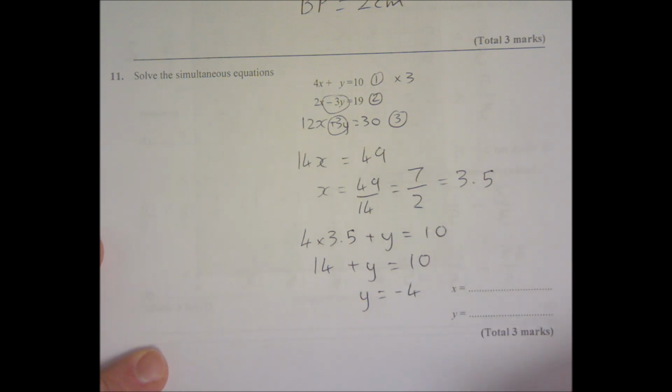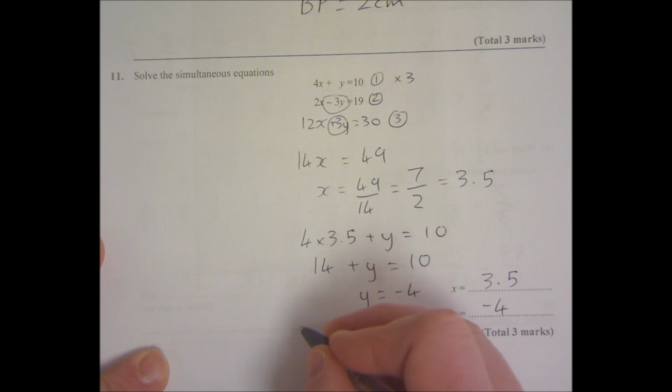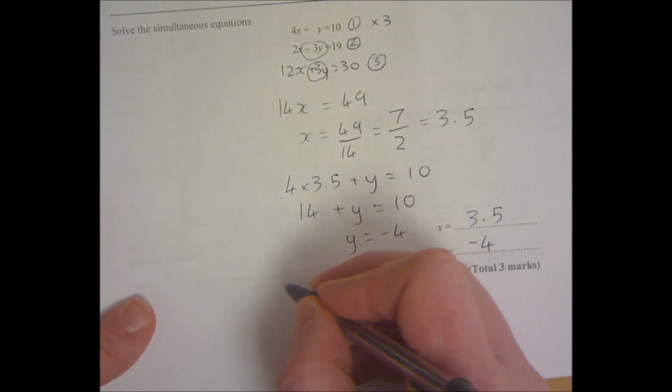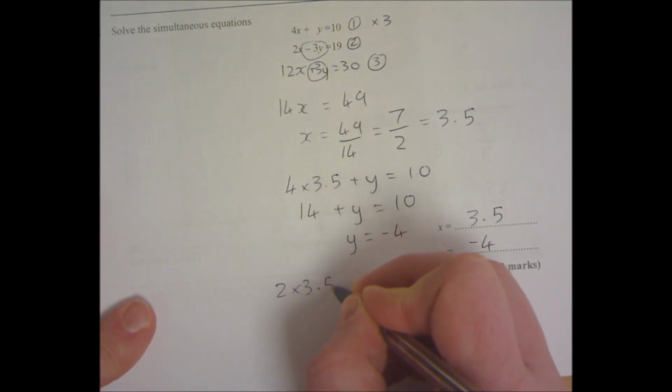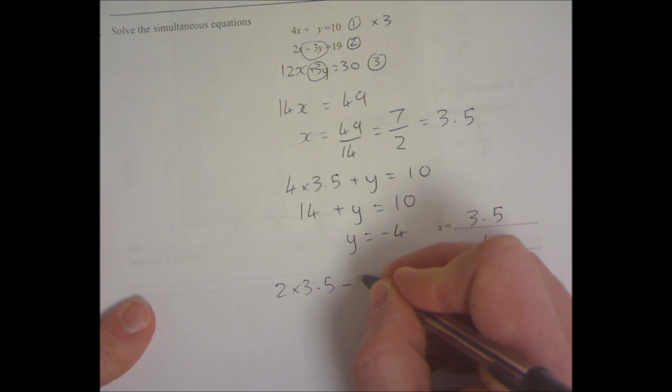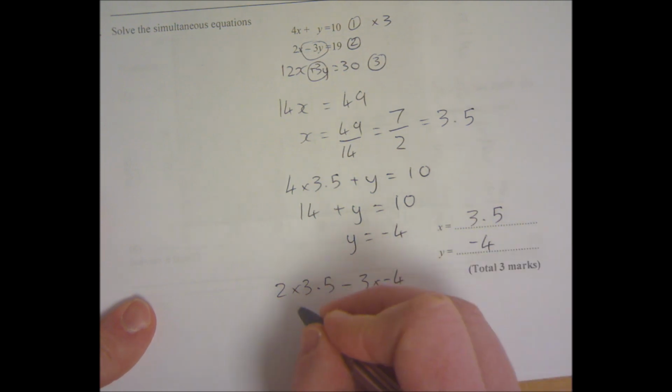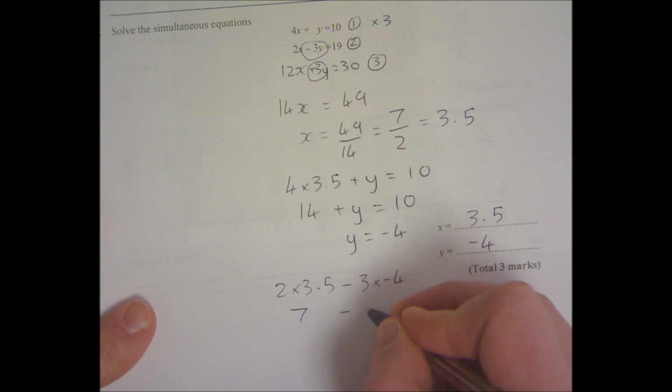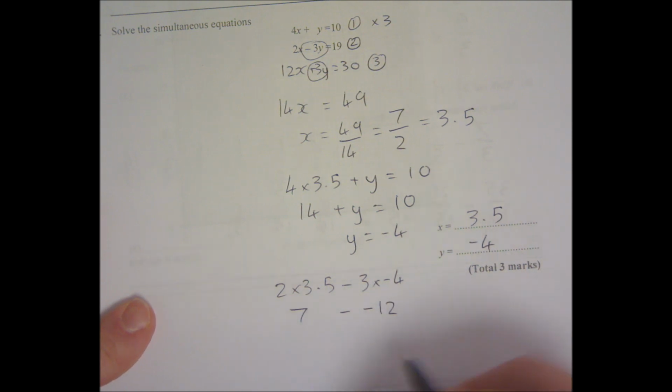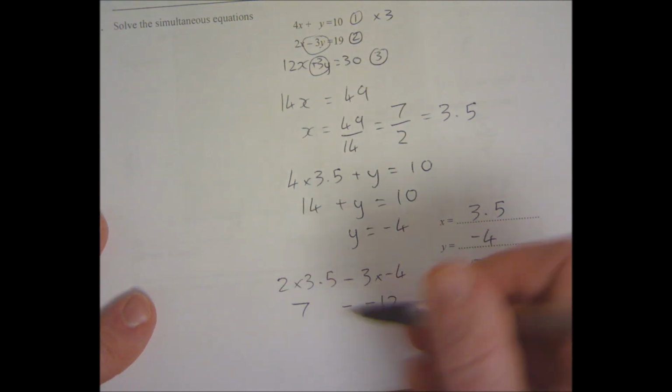I could double check that, and if you've got time in the exam, it's always worth doing. So we've got 2 times 3.5, take away 3 times minus 4. So we've got 7, take away minus 12. If I'm taking away a minus, that's the same as adding. So 7 plus 12 is 19, which is what we were looking for.